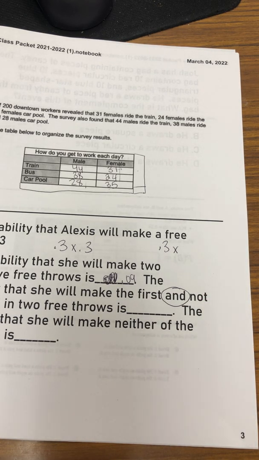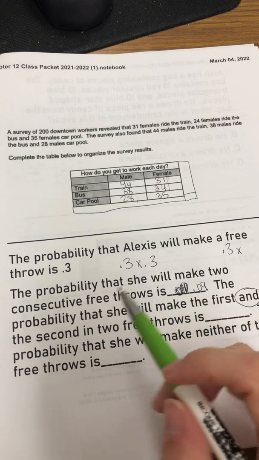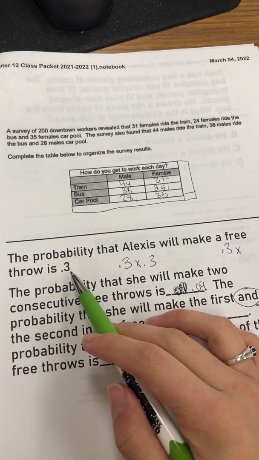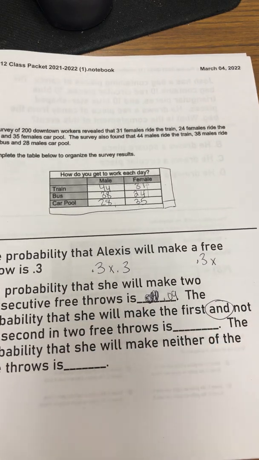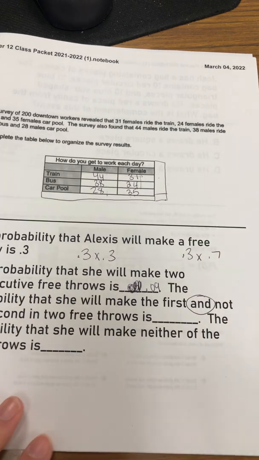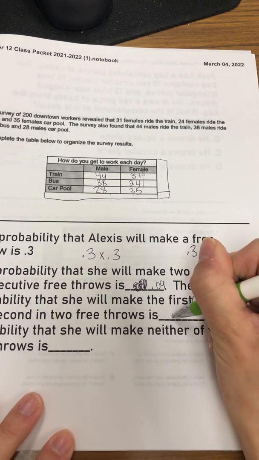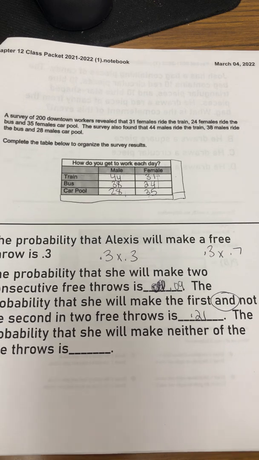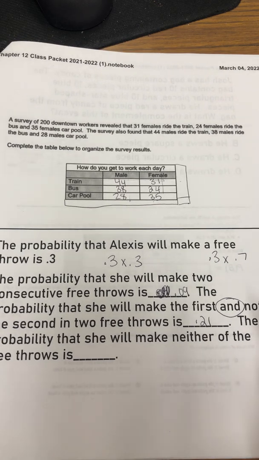Now, probability is out of 100. So if 30% of the time she's making it, that would mean 70% of the time she does not make it. So I'm going to multiply this by 0.7 and you multiply that together, you get 0.21. So there's a probability that she makes the first one, but not the second.